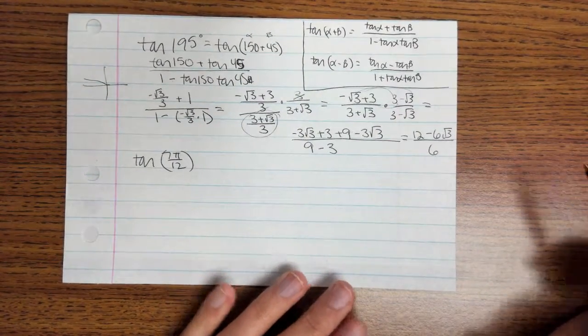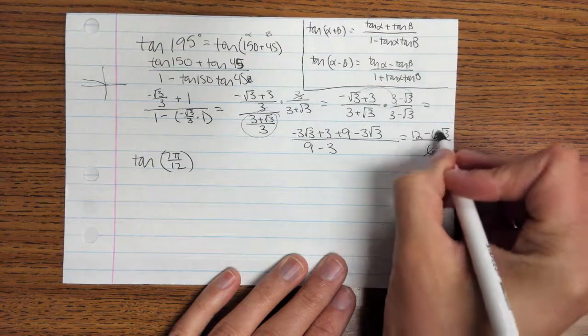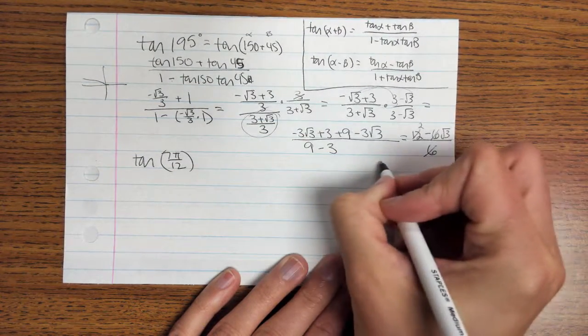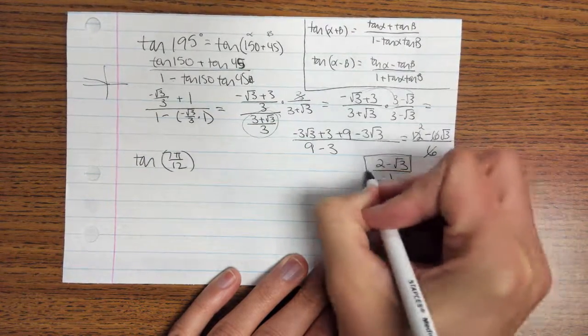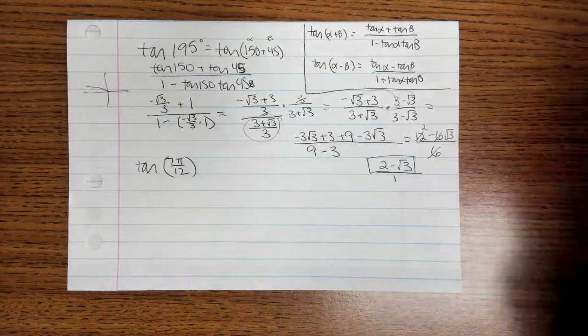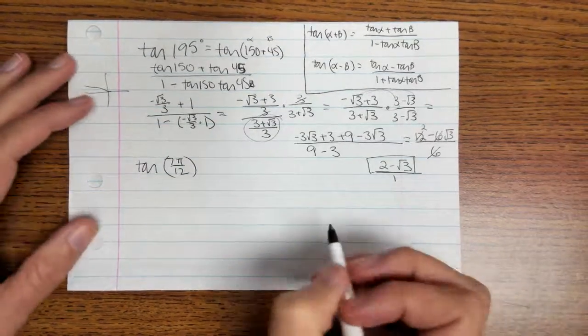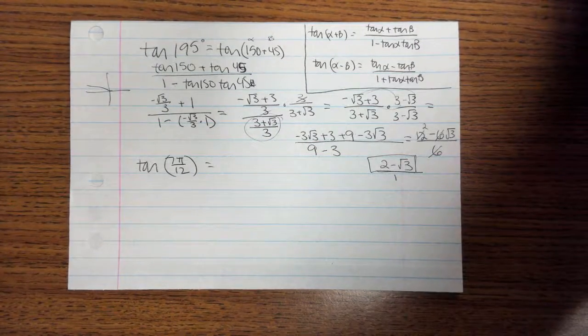And then in this problem, we actually can do some more because we have a multiple of 6 in every term. So we can take 6, and that leaves 2. So my final answer, 2 minus radical 3 over 1, or 2 minus radical 3. Go ahead and try 7 pi over 12 on your own, and then I will post the answer here on another video.